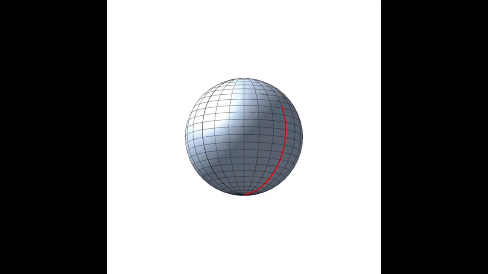The sphere is a two-dimensional Riemannian geometry, and its geodesics are great circles, for example, the lines of longitude. So the shortest distance on the sphere between the South Pole and any point is the line of longitude from the South Pole to that point. A curve like this is the shortest distance between its endpoints.